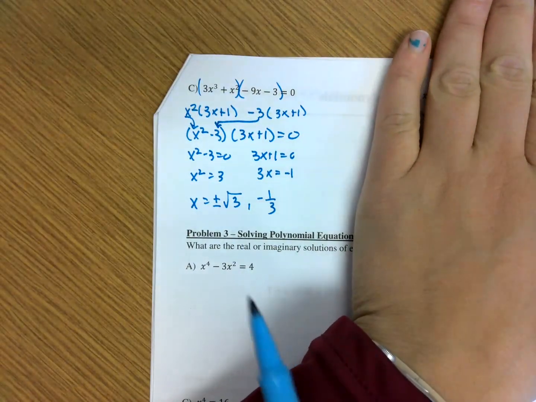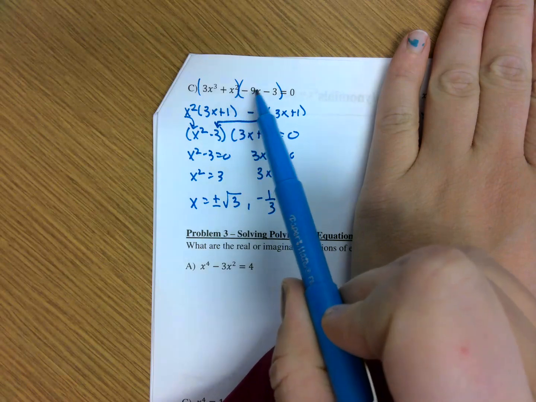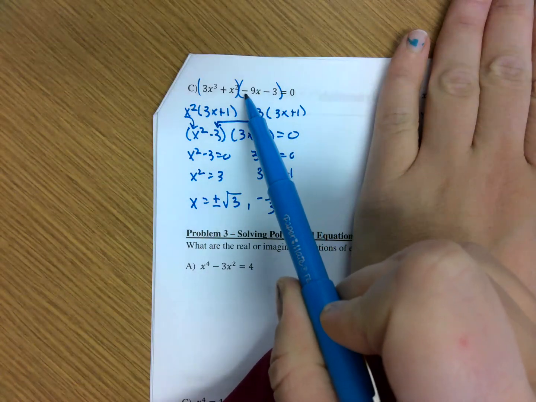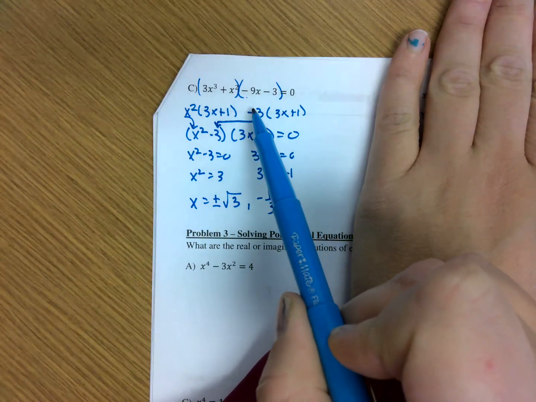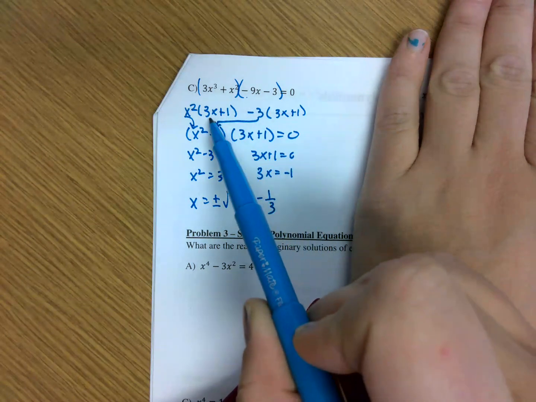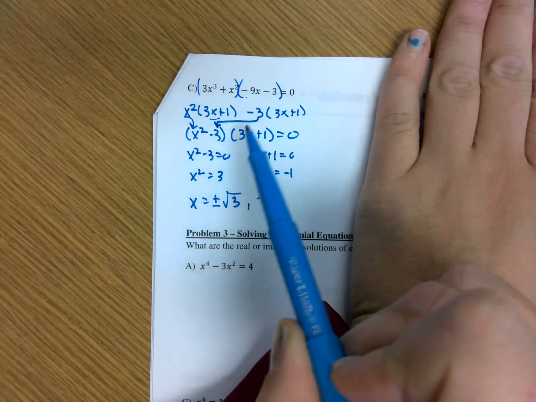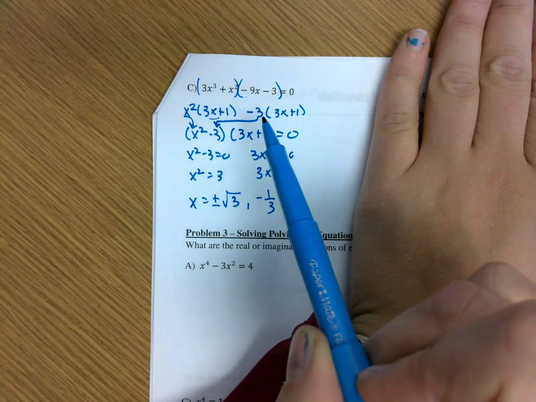So if you're kind of like, oh, I'm not sure what to do. When I group these two, this is negative. If your leading term is negative, same thing, I want to take out a negative. So I take out a negative 3, leaving me with a 3x plus 1. These two have to match. If these two do not match, then you cannot rewrite the problem. If these two do not match, you cannot factor by grouping.